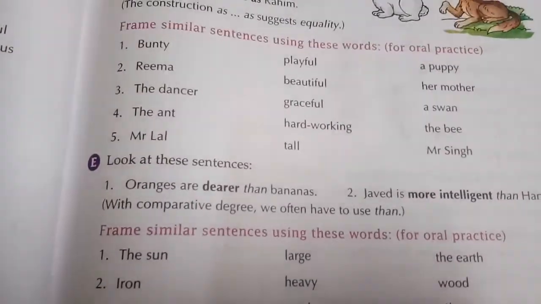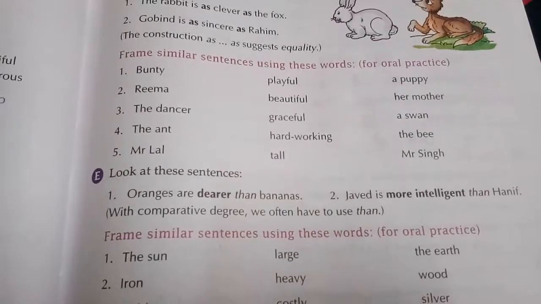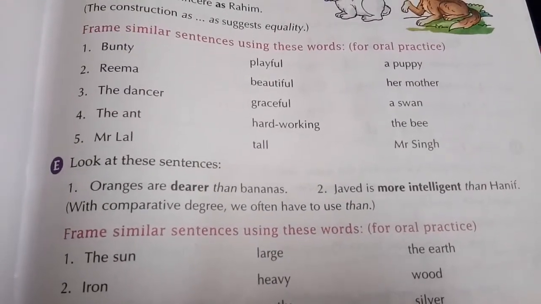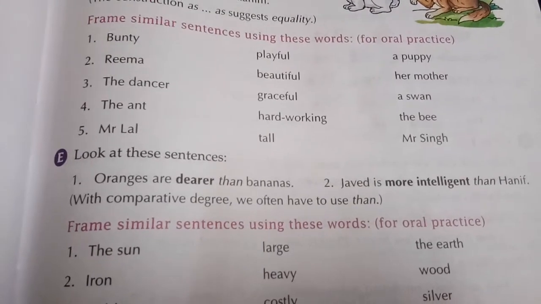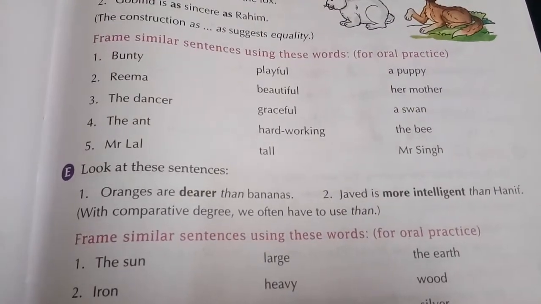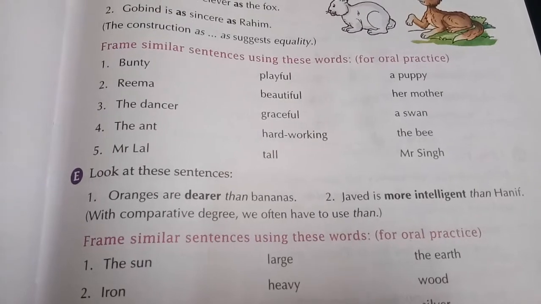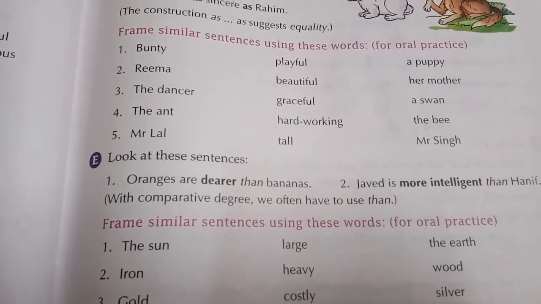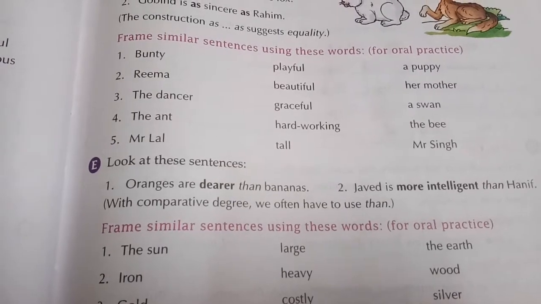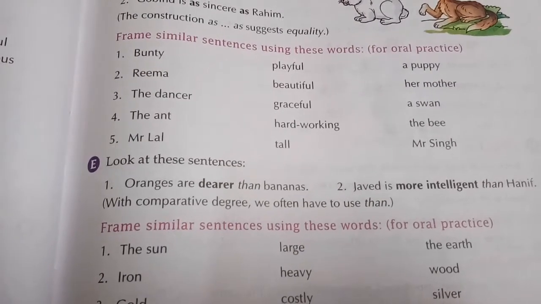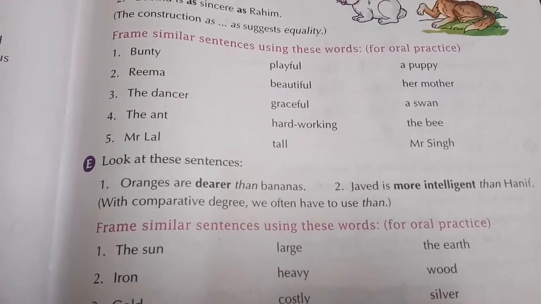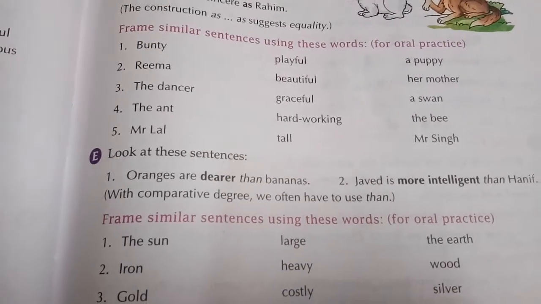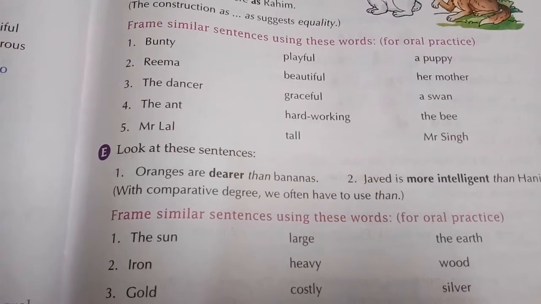Now frame similar sentences using these words, this is for oral practice. Bunty is as playful as a puppy. Rima is as beautiful as her mother. The dancer is as graceful as a swan. The ant is as hardworking as the bee. Mr. Lal is as tall as Mr. Singh.